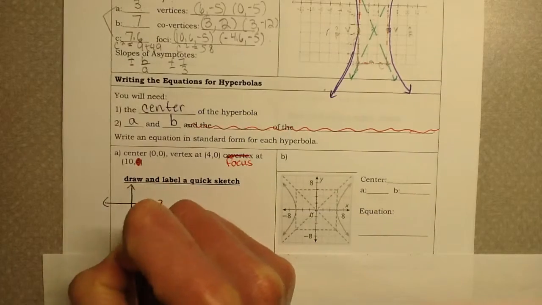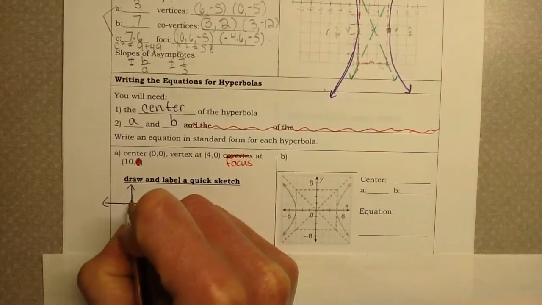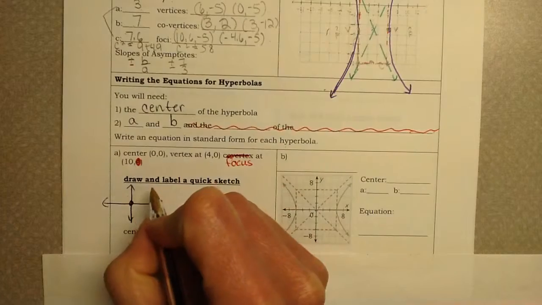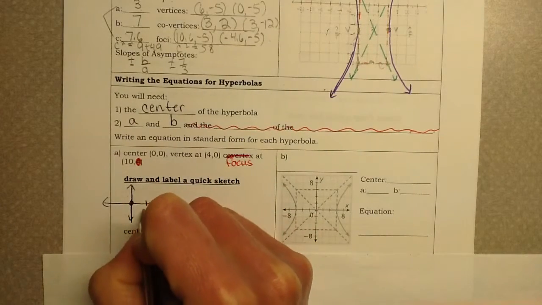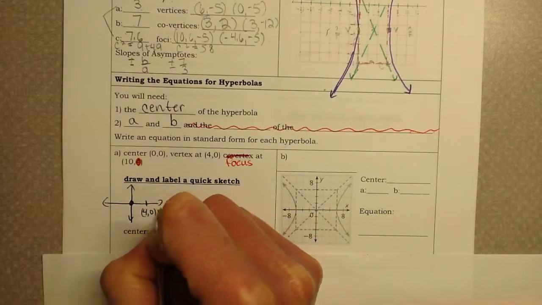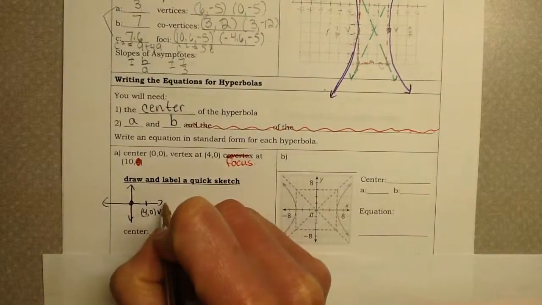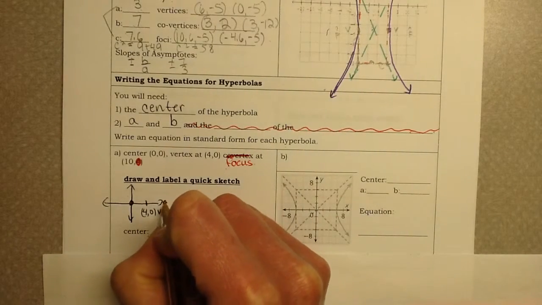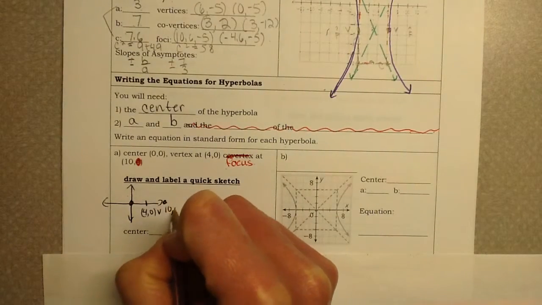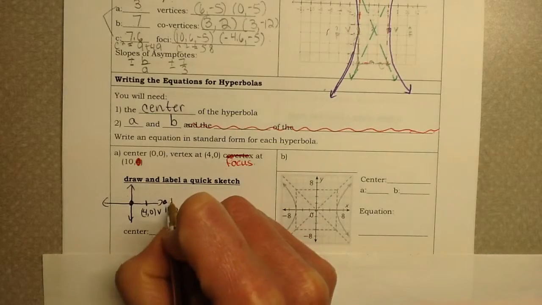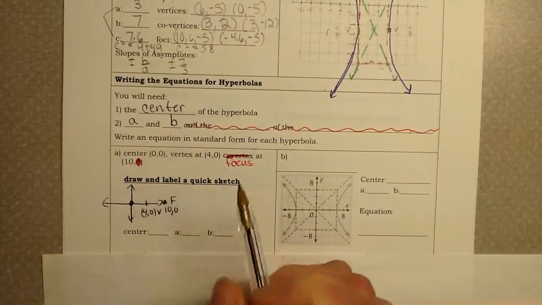And when you do that, label what you have. Don't just put the points on. So here's our center. Our vertex is at 4, 0. So I'm just going to go here, 4, 0. That's my vertex. My focus is at 10, 0. So I can come over here to 10, 0. And that's my focus.